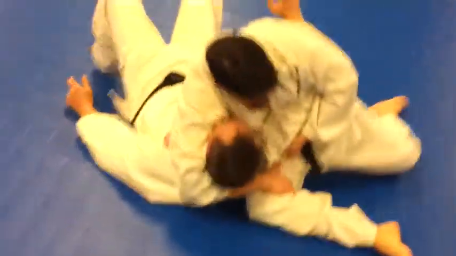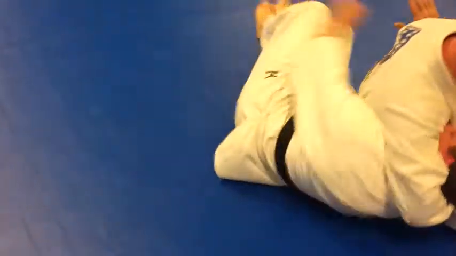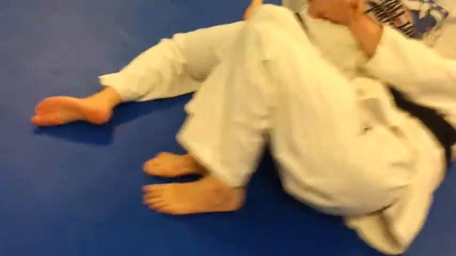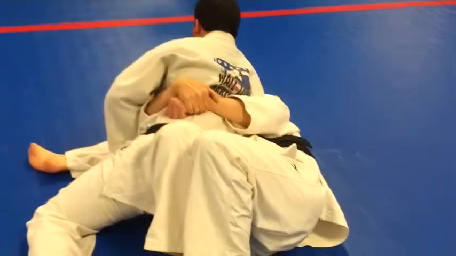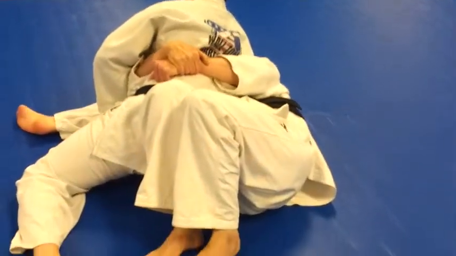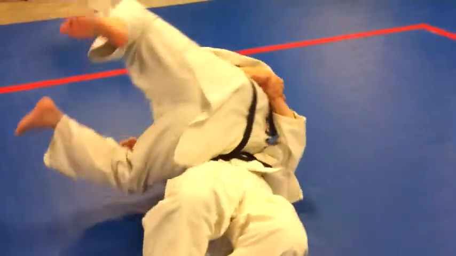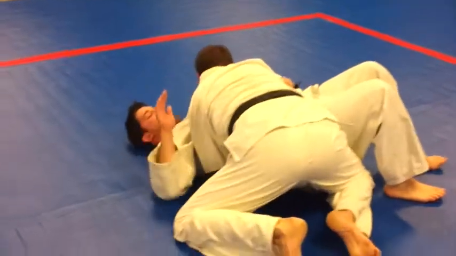So for that bridge and roll, he wants to grab around his opponent's waist. He's going to put his feet really, really close to his opponent. Let's notice the foot placement here. Both of his feet are close together, and he's as close to his opponent's back as he can get. Now he's going to bridge upward and at an angle, and then throw his opponent all the way over for the bridge and roll.